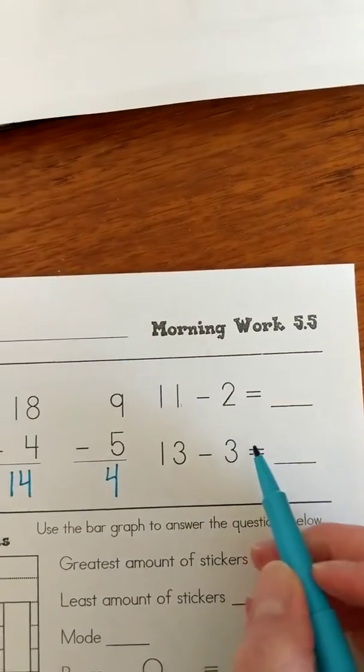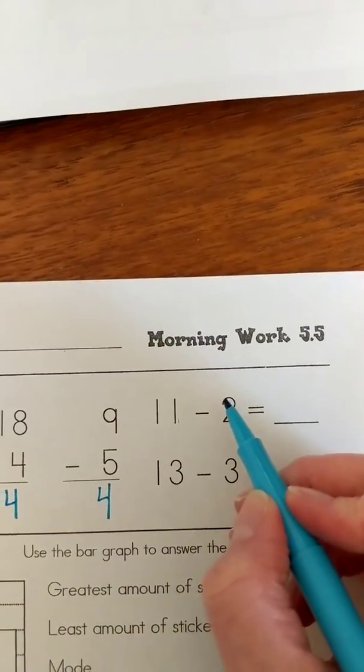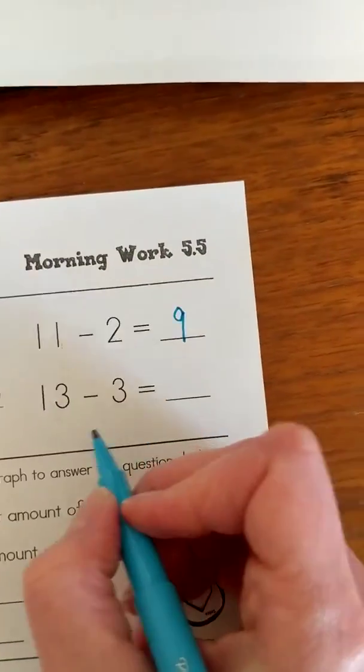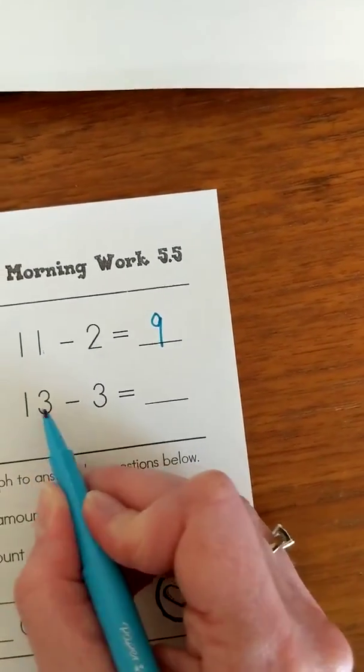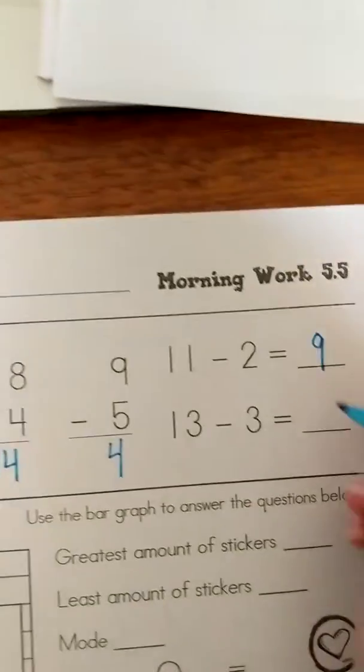11 minus 2, I'm going to just count backwards. So I'm at 11, 10, 9. So I'll write 9. 13 minus 3, I can count back again, or I'm going to take that 3 away from the 3. And I know I'm left with 0, so that'll leave me with 10.